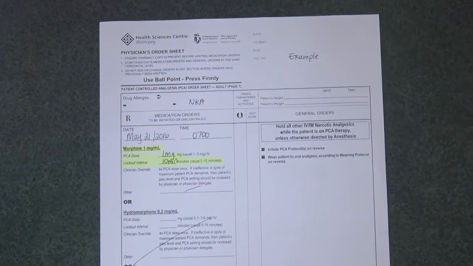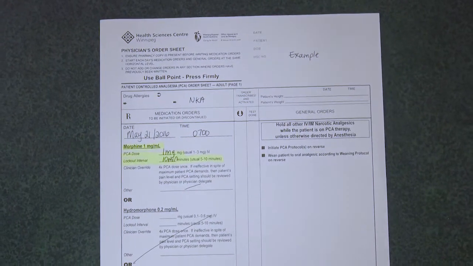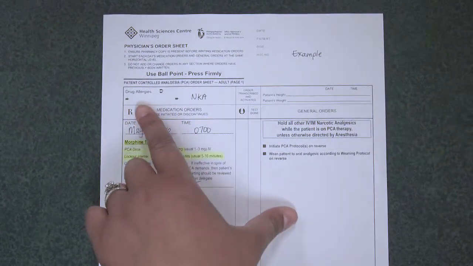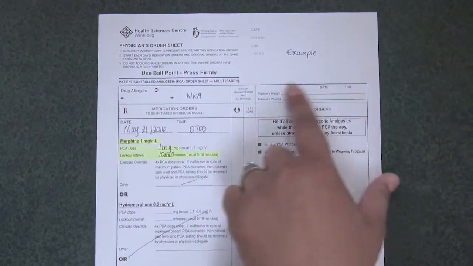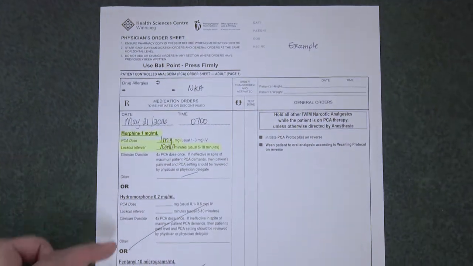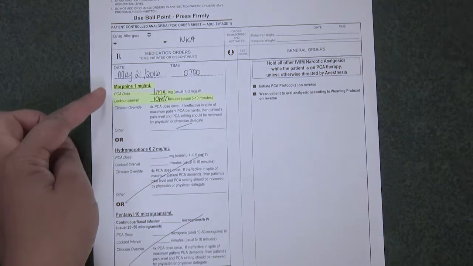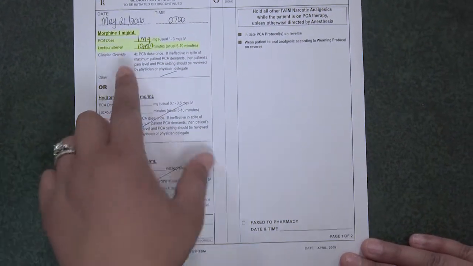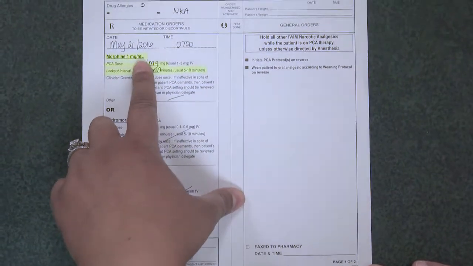So this is an example of a physician's order for a PCA. You can see here you'll have your addressograph at the top, you have your drug allergies, and typically you'll have your height and weight. You have the date and the time. The format here is very similar, so you're already given 3 medications that you could be administering. We're going to be using morphine, 1 milligram per ml.